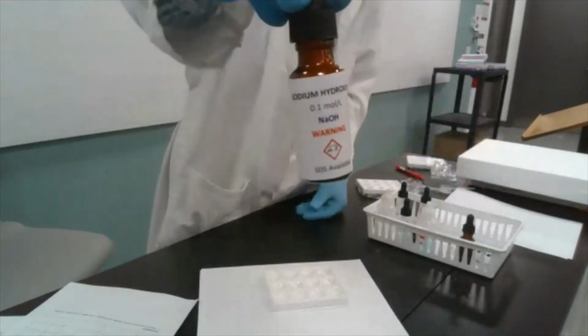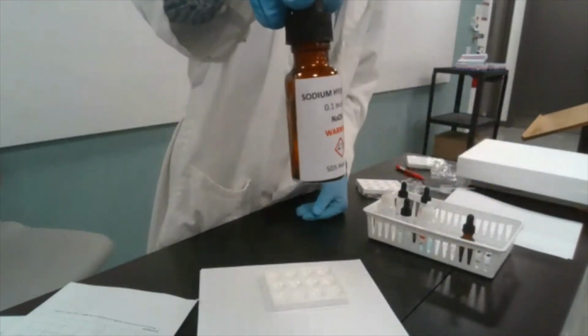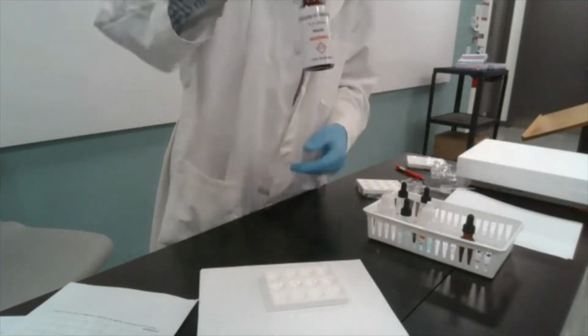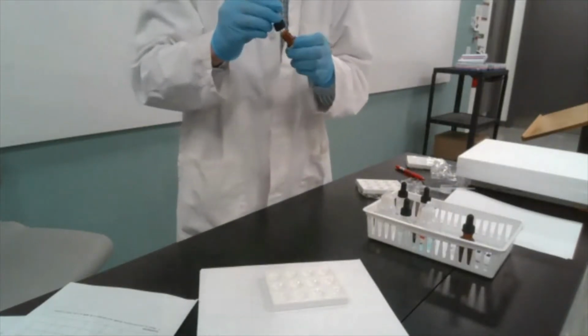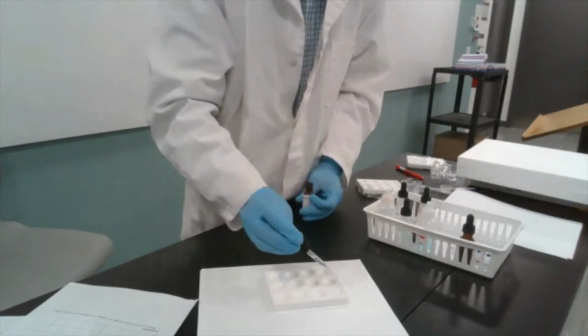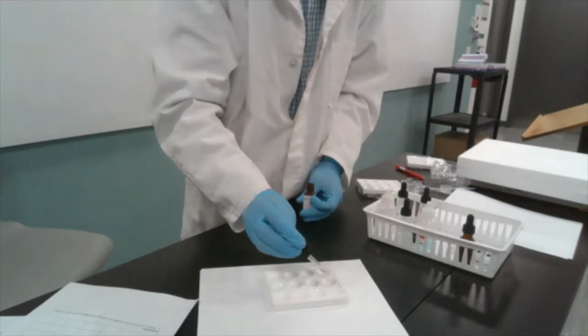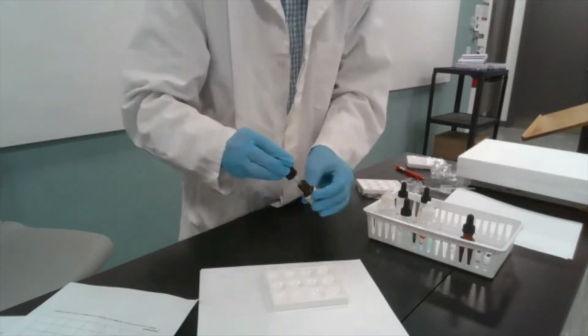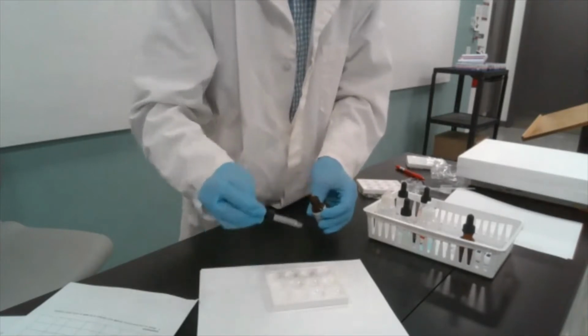Now, sodium hydroxide, we know that it's a base, right? Because it has a warning sign, and the chemical formula probably tells you the same. If I just spoiled your prediction, sorry about that, but I'm sure that by now everyone probably knows what sodium hydroxide is.